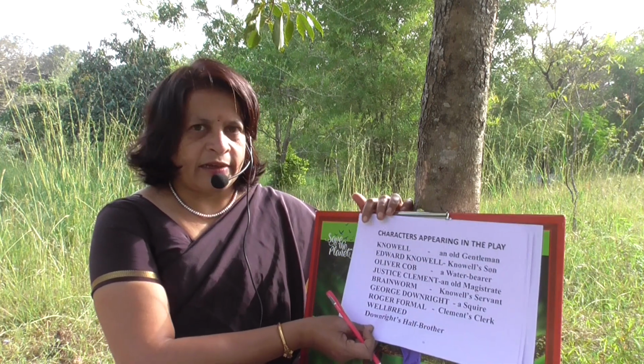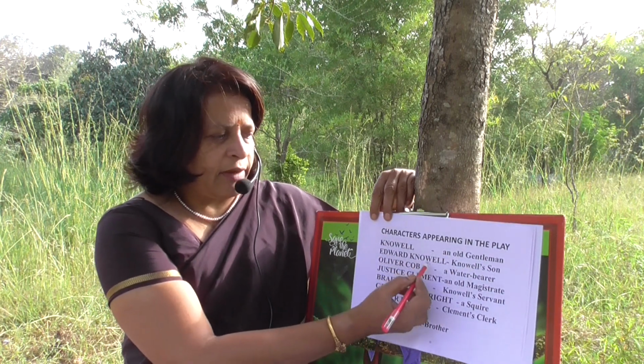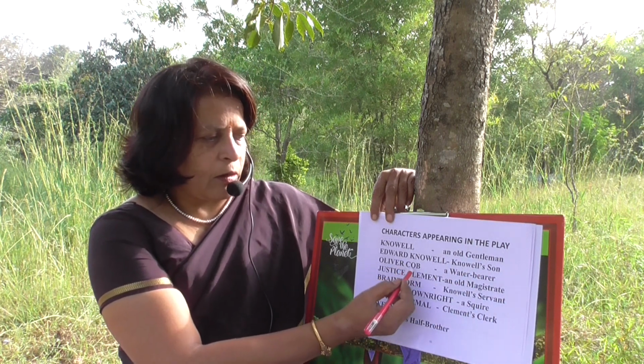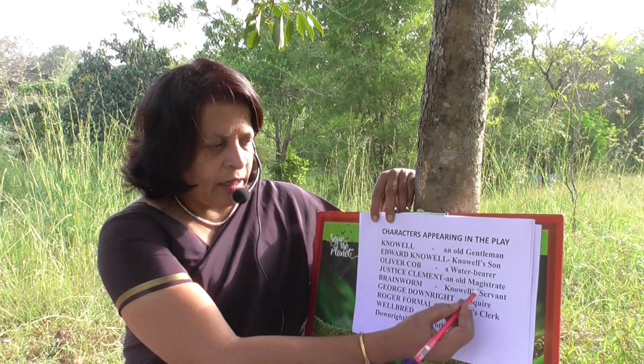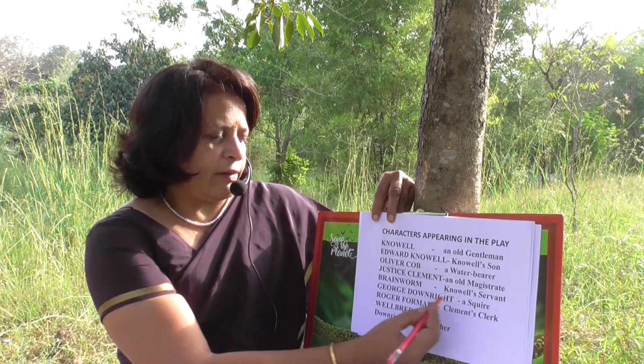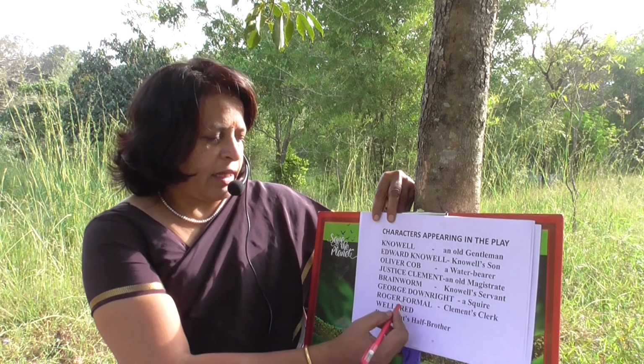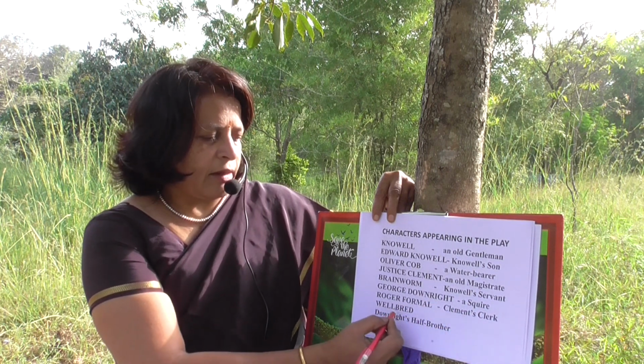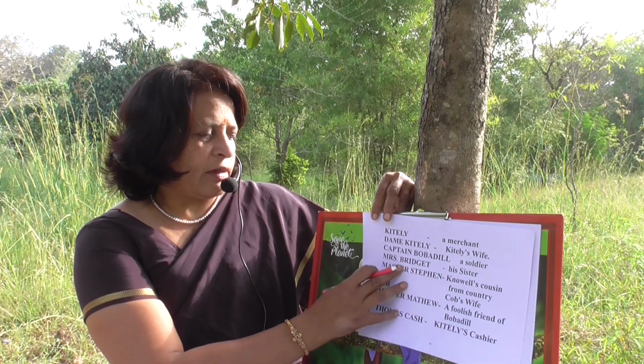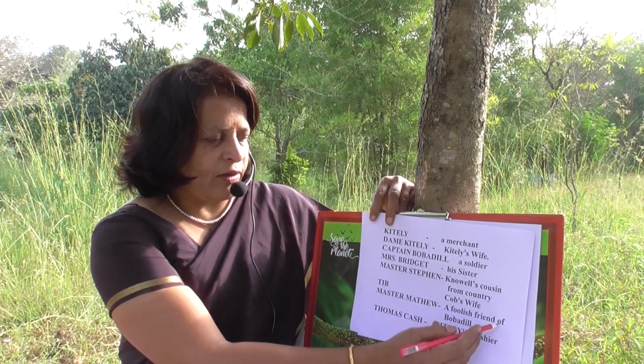Let me go to the characters in the play. Characters in the play are Old Knowell, an old gentleman; Edward Knowell, Knowell's son; Oliver Cob, a water bearer; Justice Clement, an old magistrate; Brainworm, Knowell's servant; George Downright, Esquire; Roger Formal, Clement's clerk; Wellbred, Downright's half-brother; Kitely, a merchant; Dame Kitely, Kitely's wife; Captain Bobadil, a soldier; Mrs. Bridget, his sister; Master Stephen, Knowell's cousin from the country; Tib, Cob's wife; Master Matthew, a foolish friend of Bobadil; Thomas Cash, Kitely's cashier.